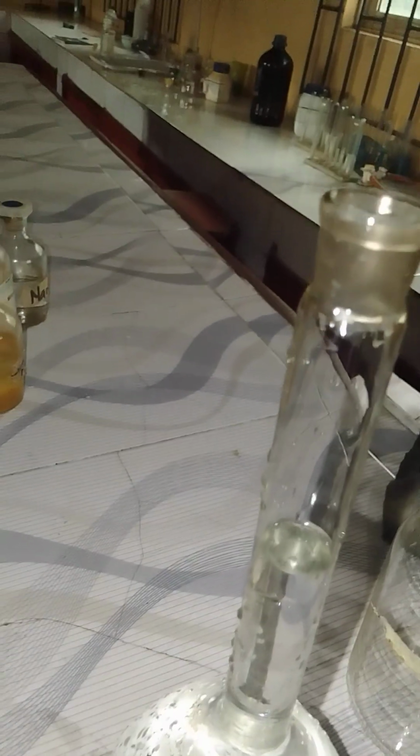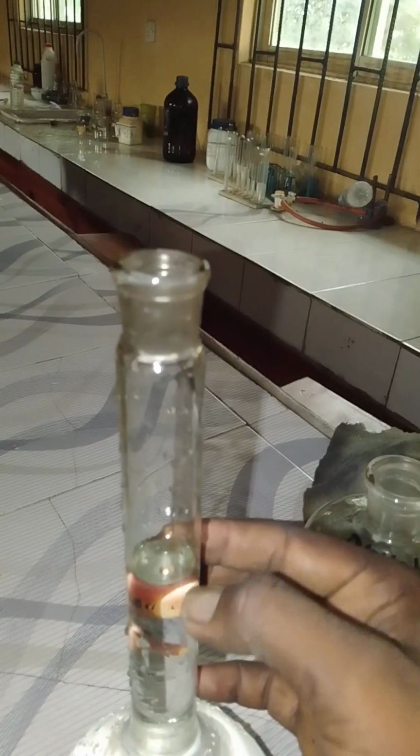So this meniscus has not gotten to where I want it to get to. So I will add more water. Good. Now you can see that this ring, this is a ring.